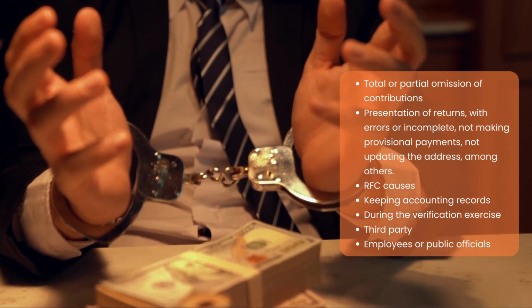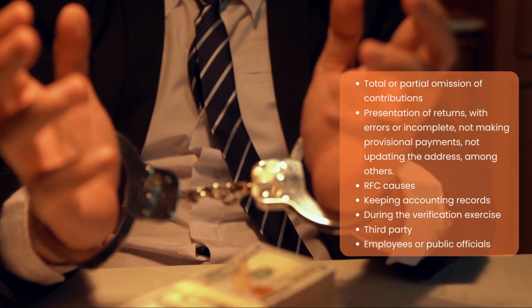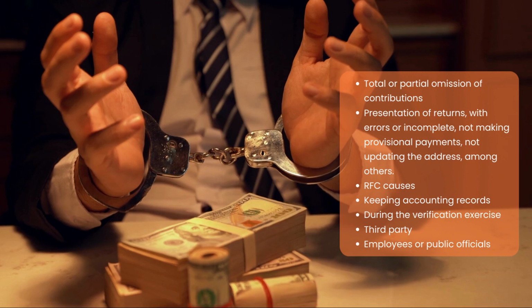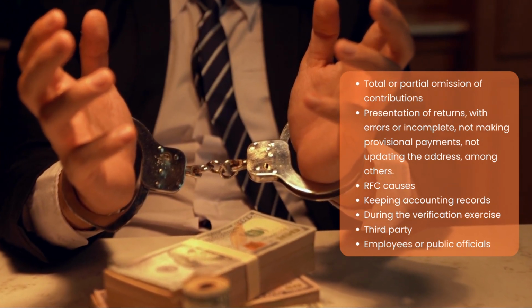Third parties. Professionals who assist taxpayers, like accountants or lawyers, may be penalized if they aid in tax violations established by the law. Employees or public officials. Contrary to taxpayers, employees or public officials can face penalties for not enforcing tax payments when necessary.